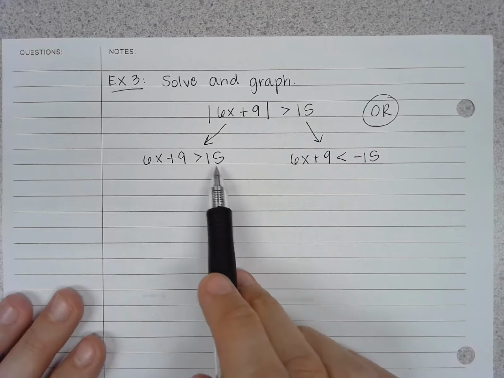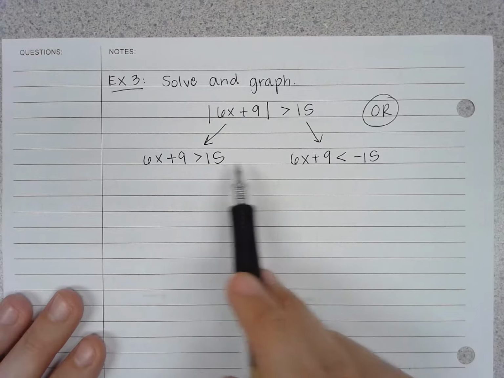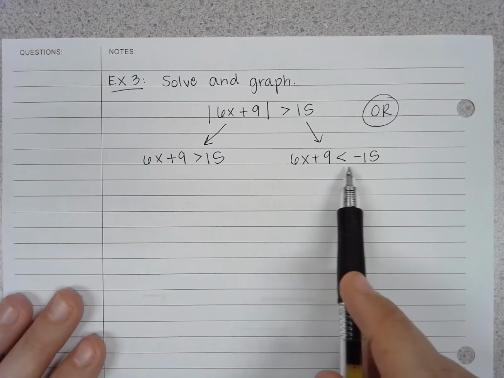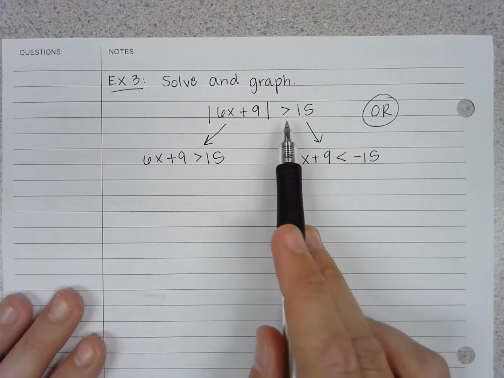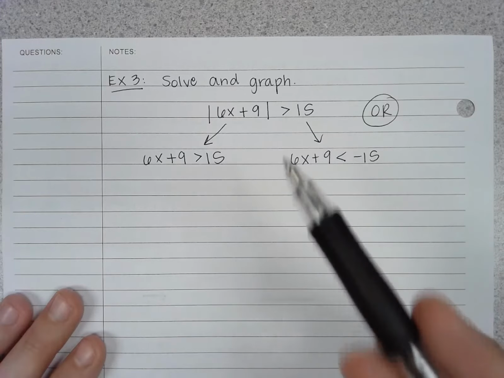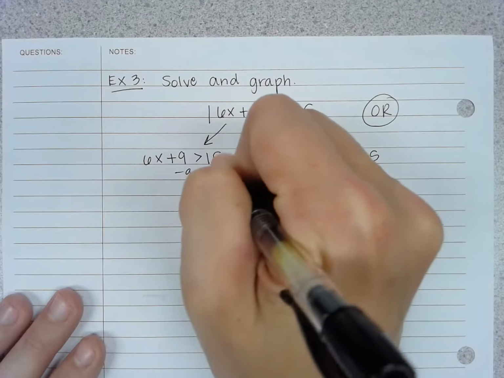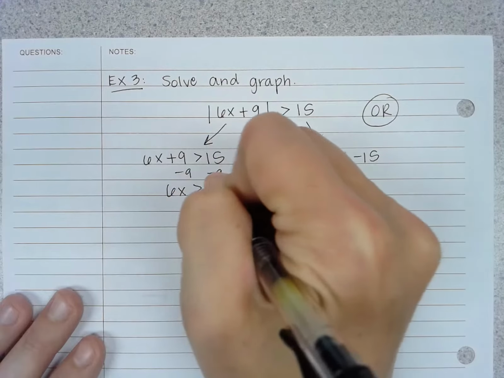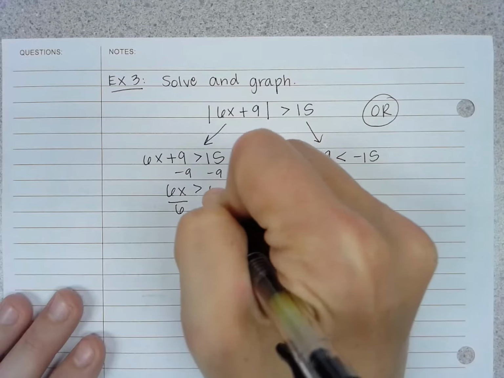So 6x plus 9 has to be above 15 from 0, and then 6x plus 9 has to be below negative 15 from 0, and that would satisfy the conditions of this absolute value inequality. Once you get it set up, you have to rely on your previous math knowledge to get you through solving it.